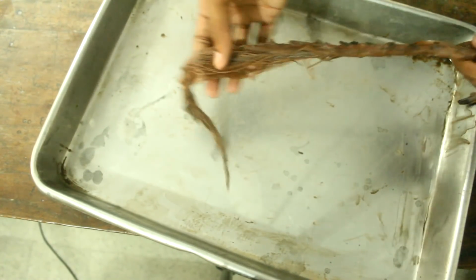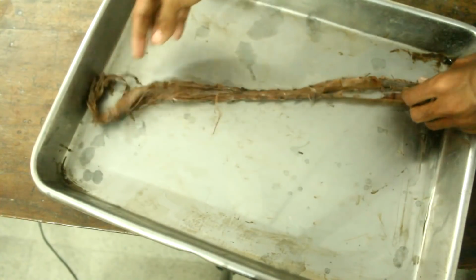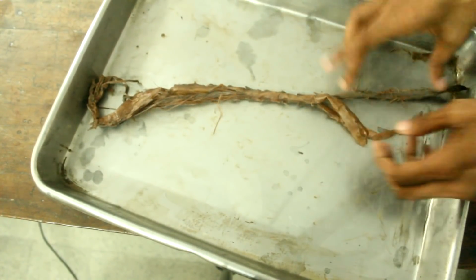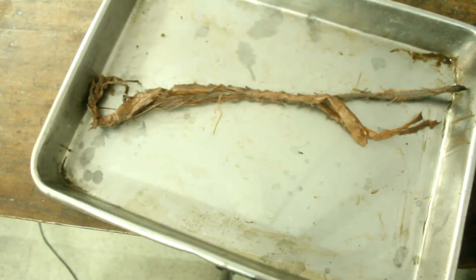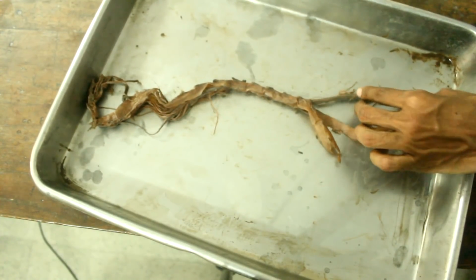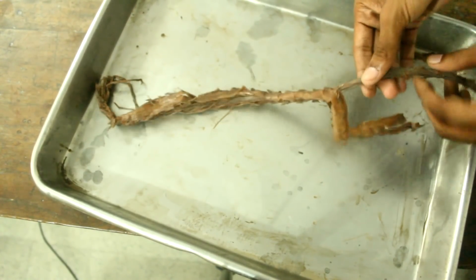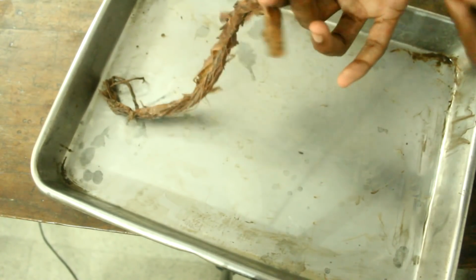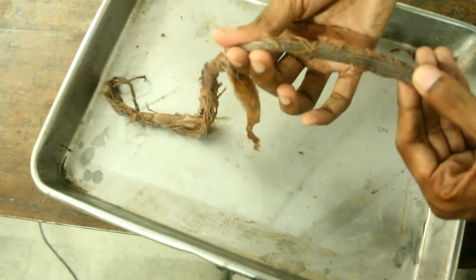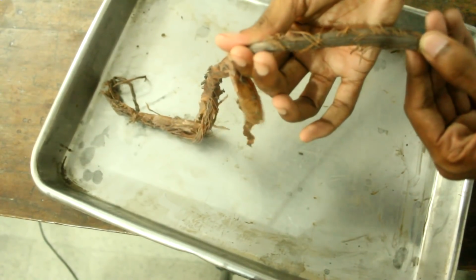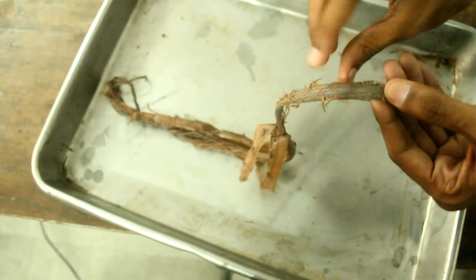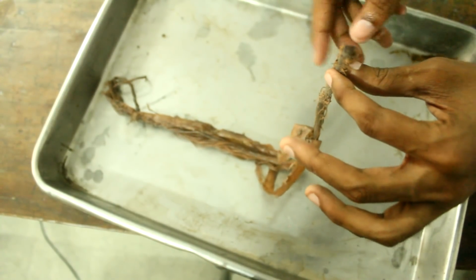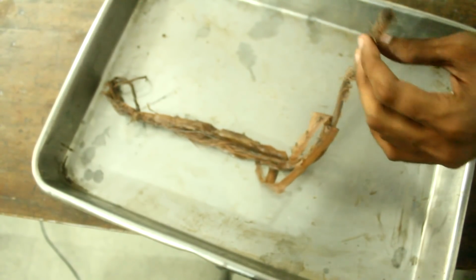Now come to the enlargement of the spinal cord. There are two enlargements of the spinal cord: one is the cervical enlargement and the other is the lumbosacral enlargement. So now come to the cervical enlargement. Here is the cervical enlargement. You can identify this in this area. This thoracic segment is thinner than the cervical segment. The cervical segment is broader. This occurs due to the cervical enlargement.